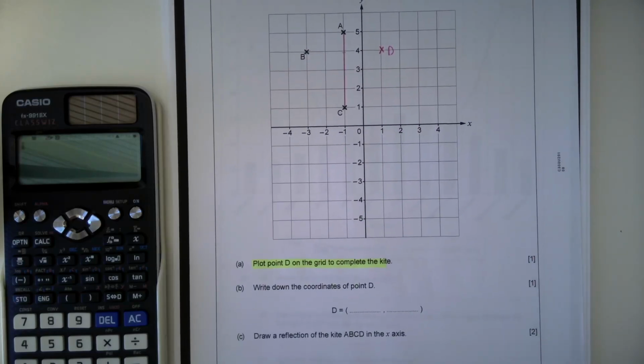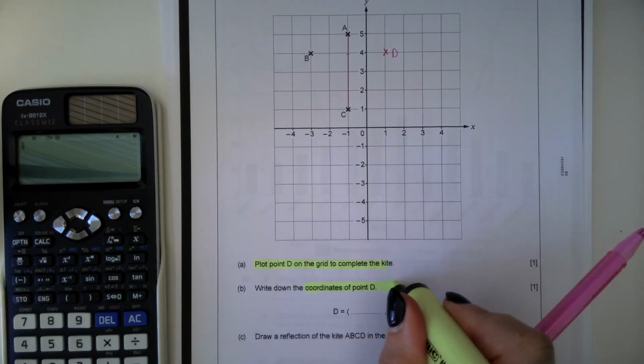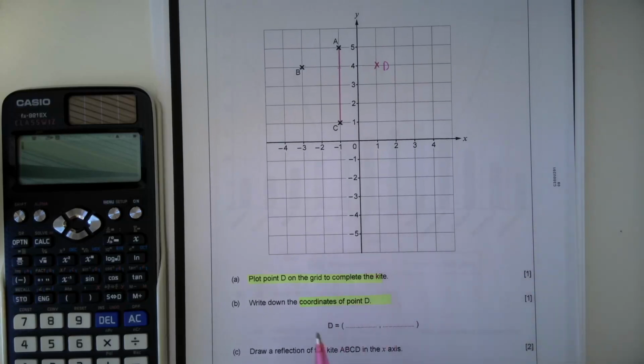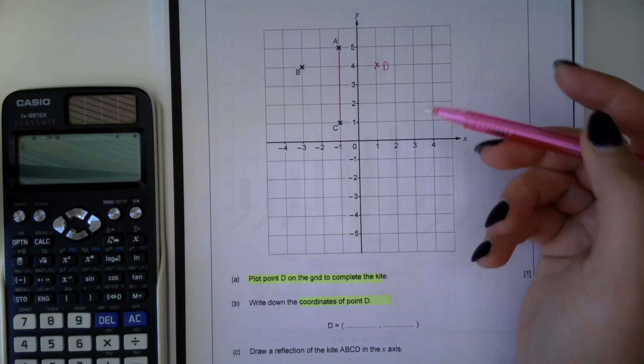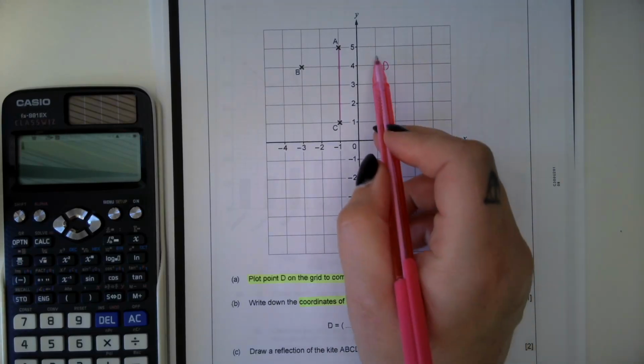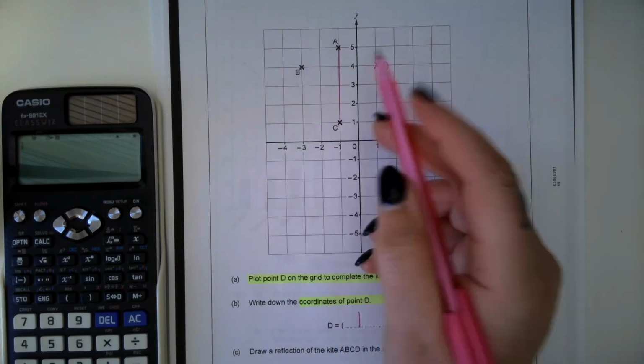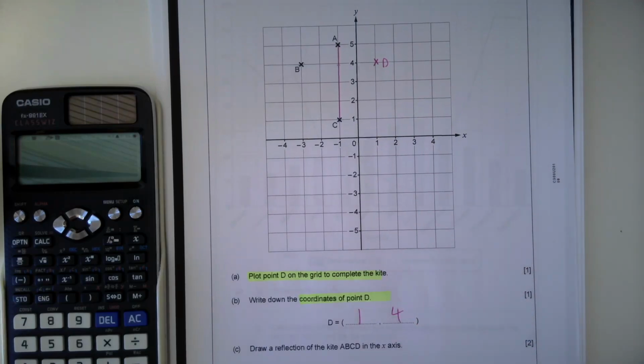So that's part A. Part B, write down the coordinates of point D. Okay, so for coordinates, we write the x coordinate first. So for D, the x coordinate is 1. And then we write the y coordinate. Well, if we read across, the y coordinate is 4.